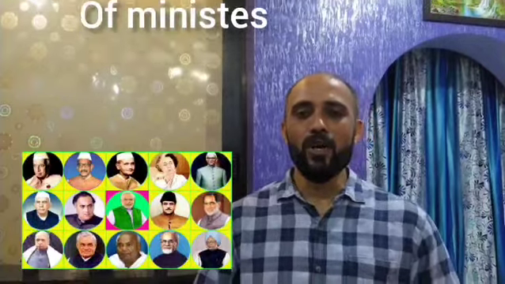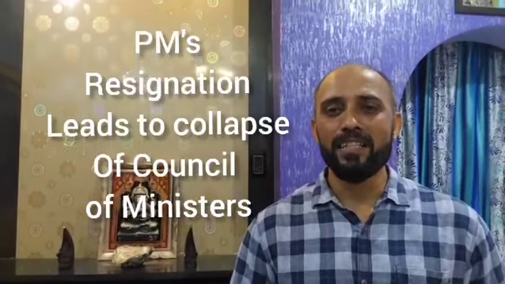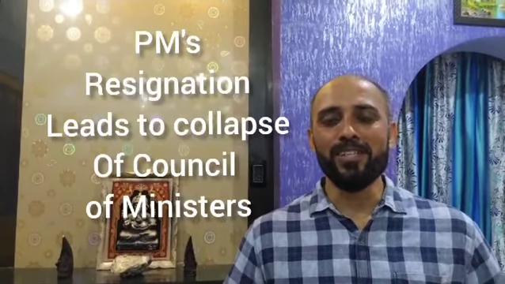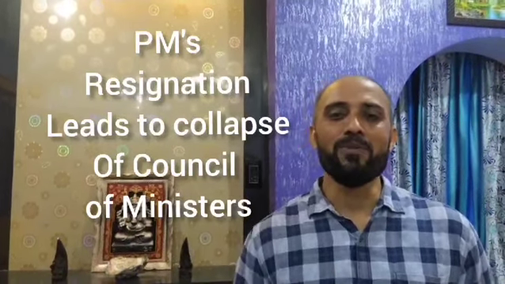The President of India appoints the Council of Ministers on recommendation and advice of the Prime Minister. Secondly, he can shuffle and reshuffle the portfolios distributed to the ministers. He can also ask to resign any of the minister any time. In Indian Constitution, there is a special provision like if the Prime Minister resigns, then the whole Council of Ministers has to resign. His resignation means the collapse of whole Council of Ministers.